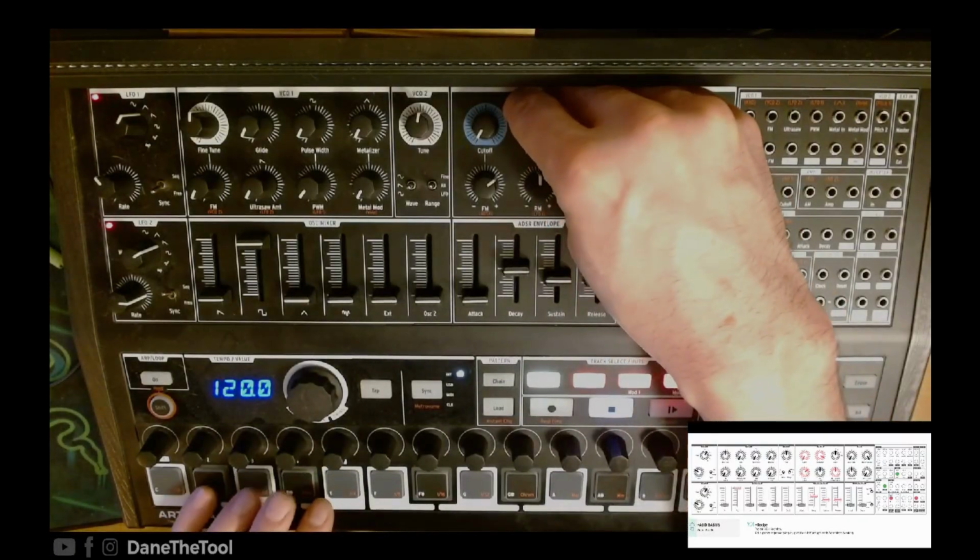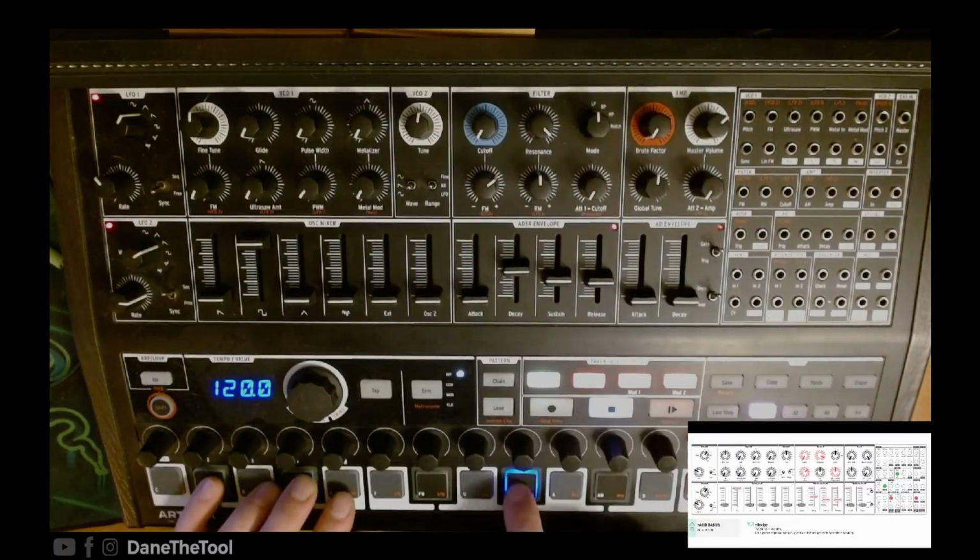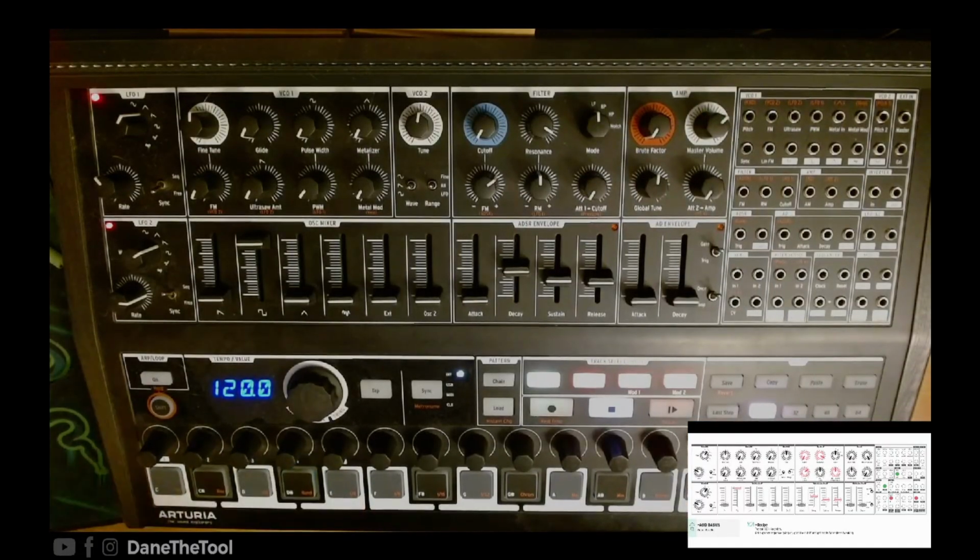Let's get some resonance going. Ooh. There we got some resonance going on in that background there. But we can do some more with this, right?